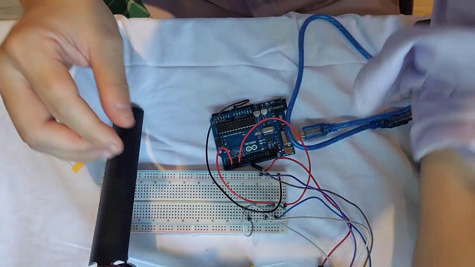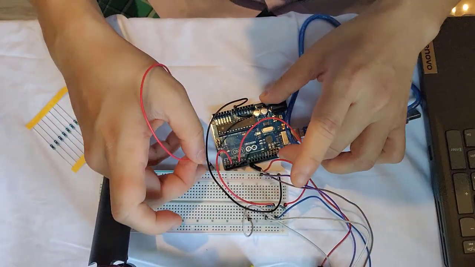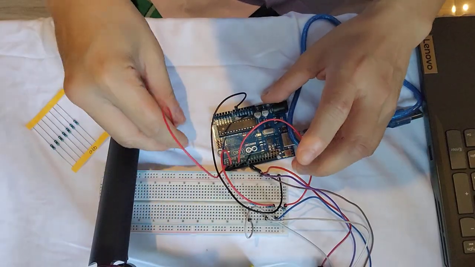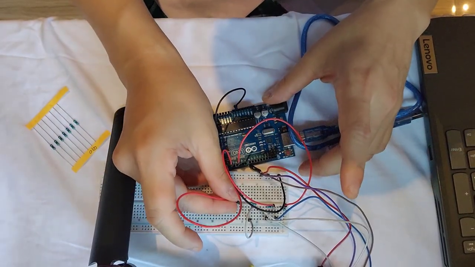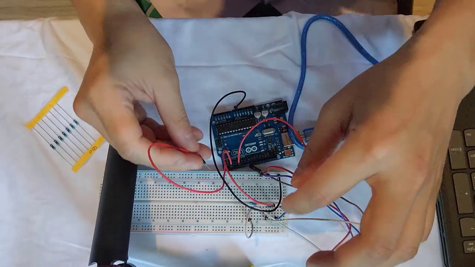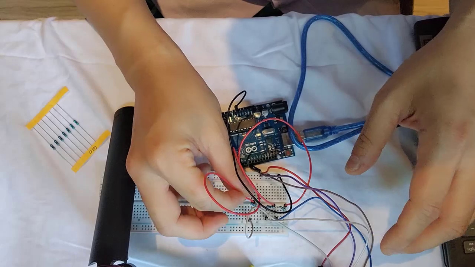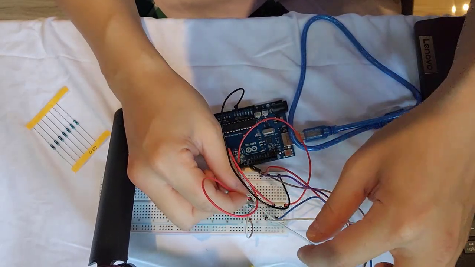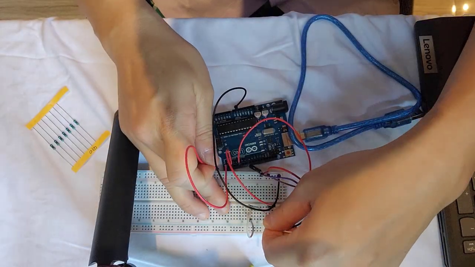And then lastly, we're going to go to pin number 1 here, and then we're going to get the power on pin number 10. Right, so now everything has power, and we should be good to go.